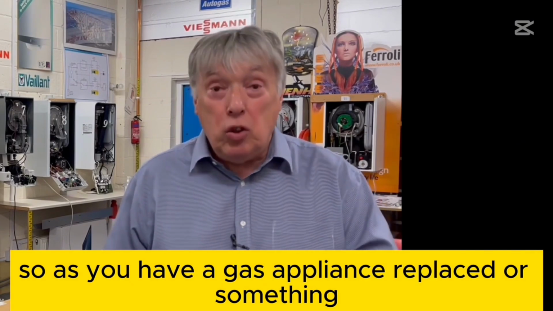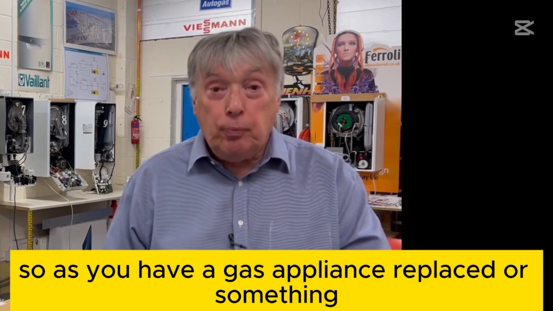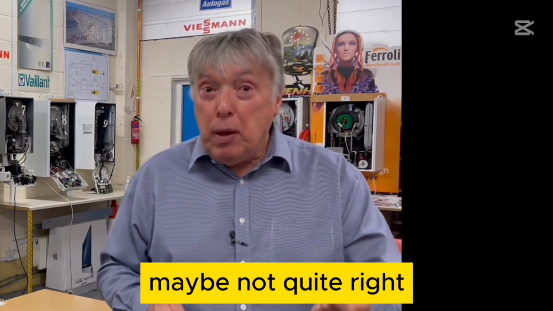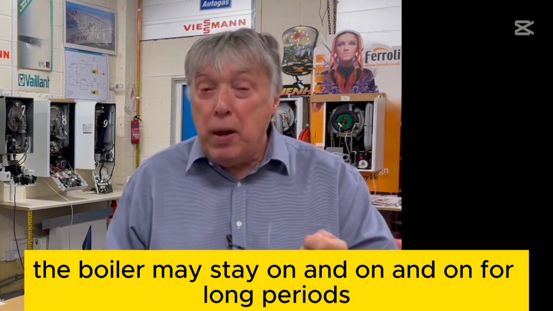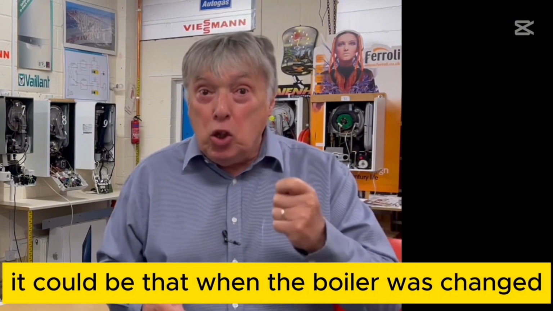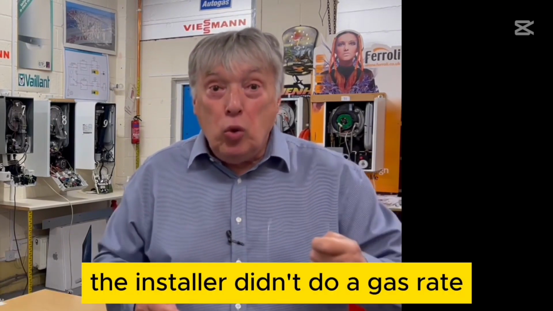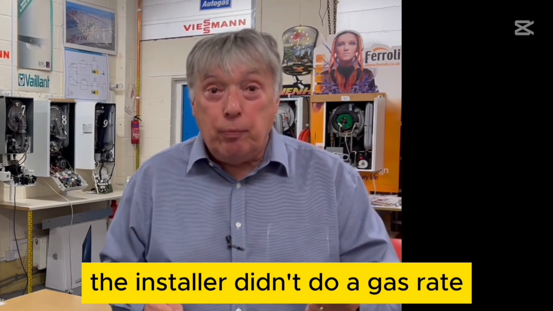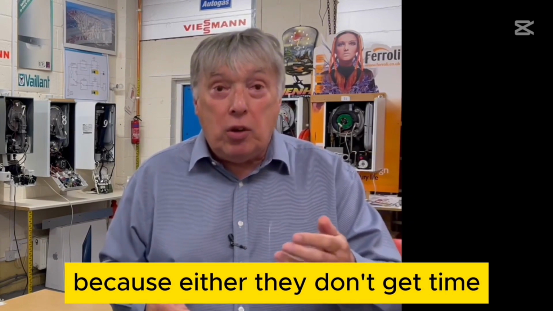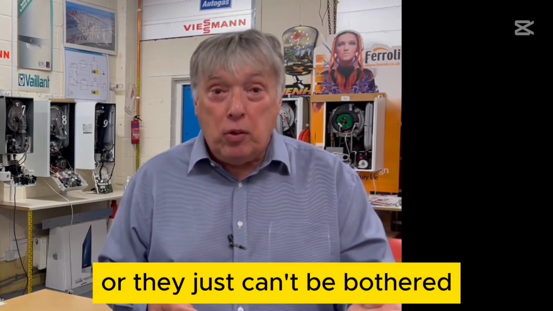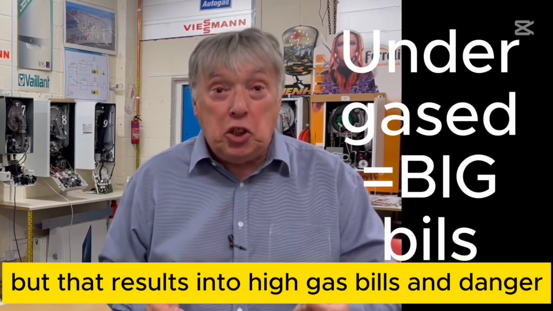So as you have a gas appliance replaced, or something may be not quite right, the boiler may stay on and on and on for long periods and never switch off. It could be that when the boiler was changed, the installer didn't do a gas rate and they didn't do all the other tests because either they don't get time or they just can't be bothered. But that results in high gas bills and danger.